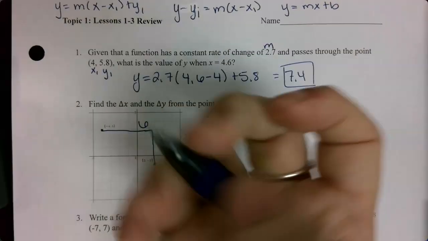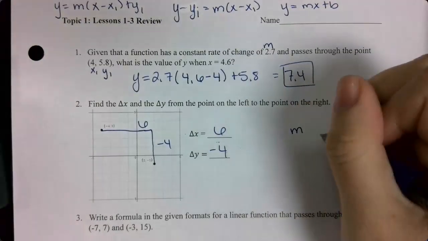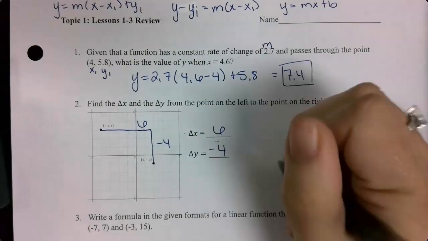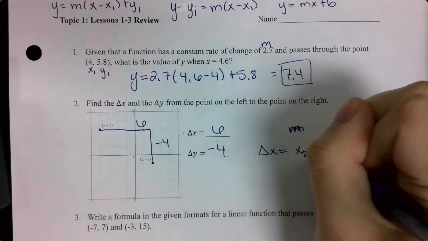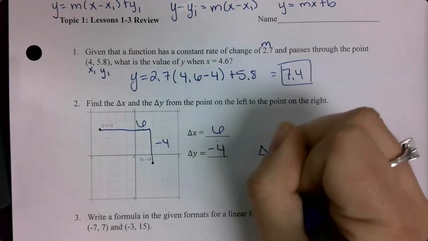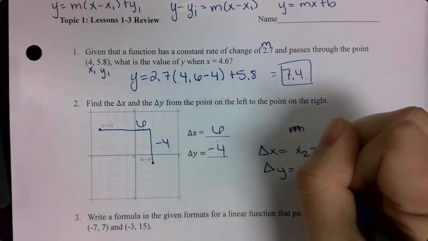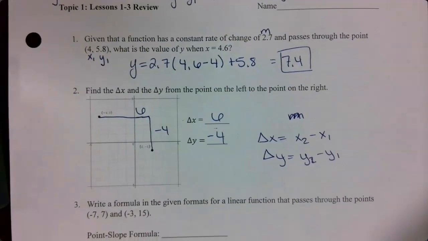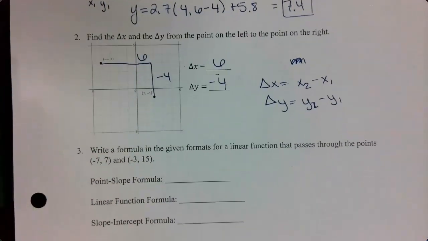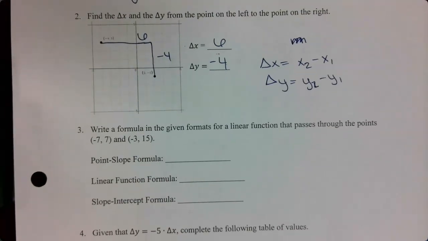If not, I can also remember to use not quite the slope formula. For delta x, it's going to be x sub 2 minus x sub 1, and then delta y is going to be y sub 2 minus y sub 1.